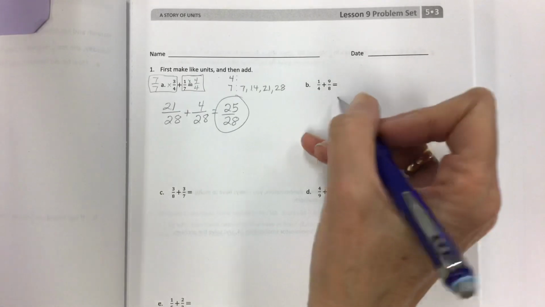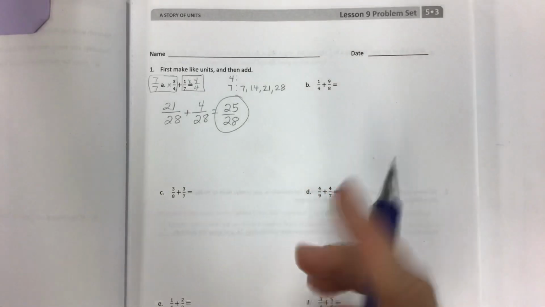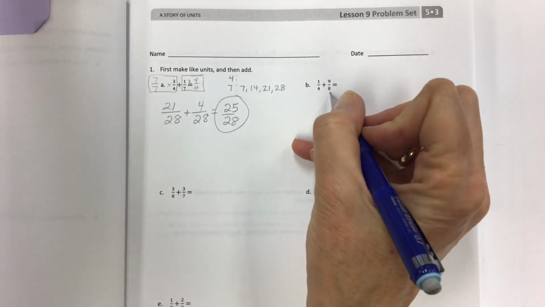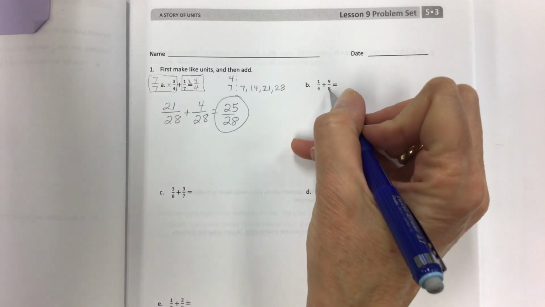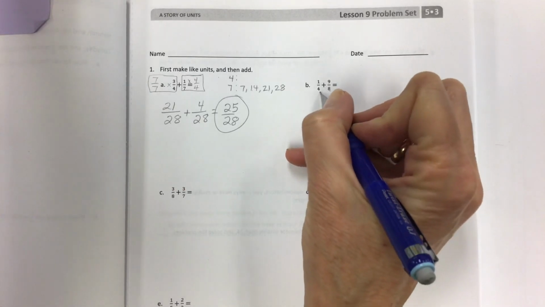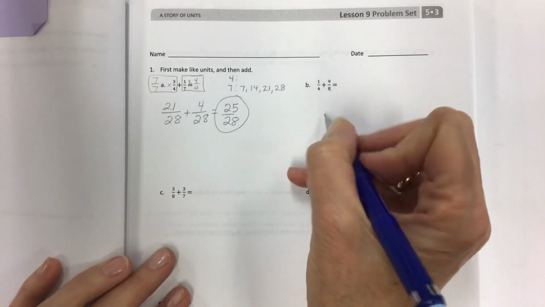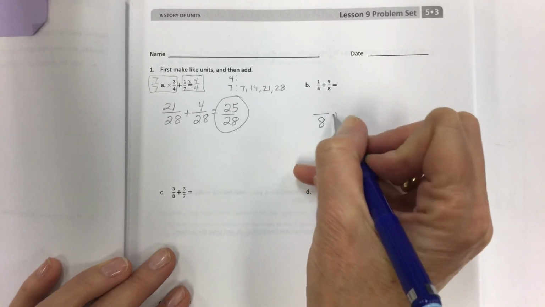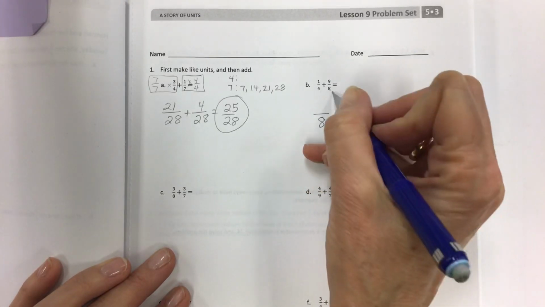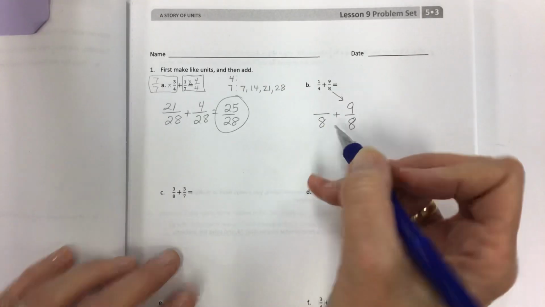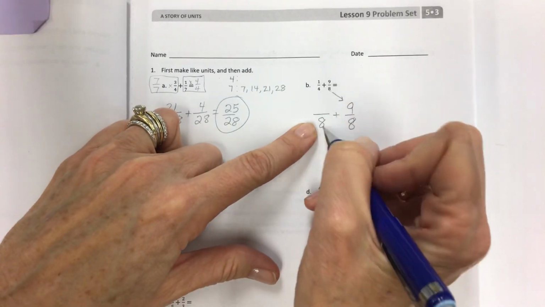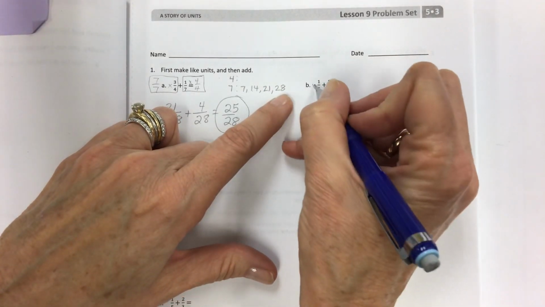1/4 plus 9/8. Okay, always, always think about the lowest common denominator. 8 is a multiple of 4. The only fraction that needs to be changed here is the first fraction. Move the second one down without changing. Okay, I just need to make eighths out of fourths. How can I do that?